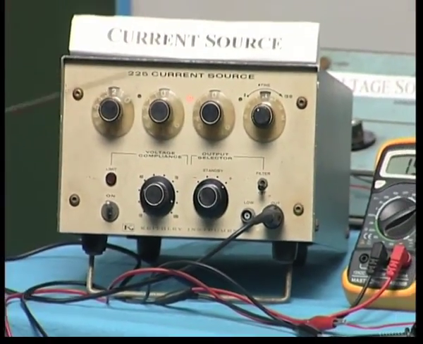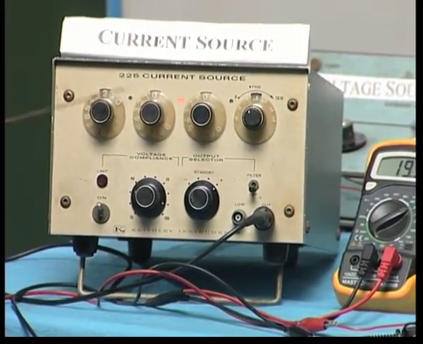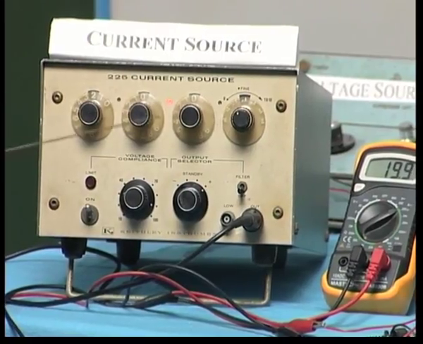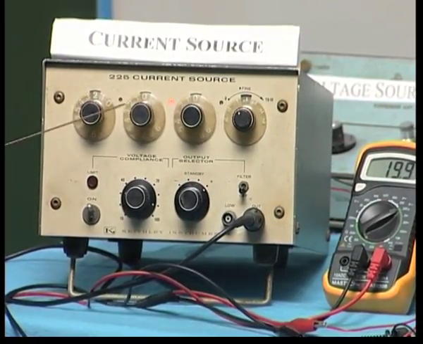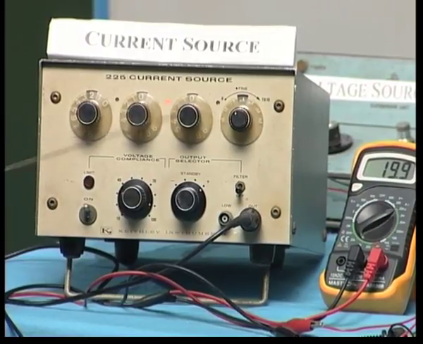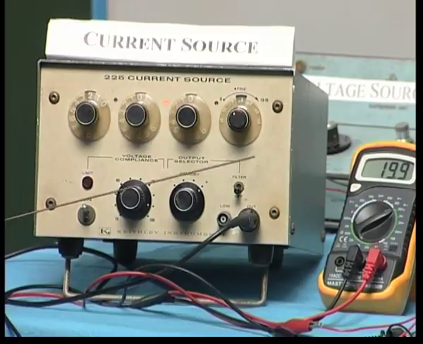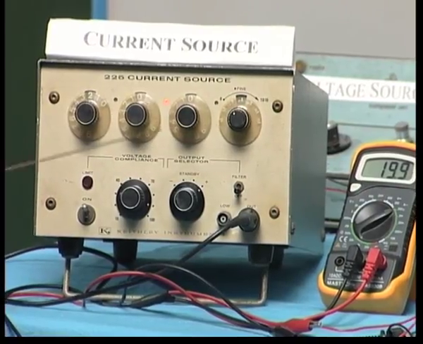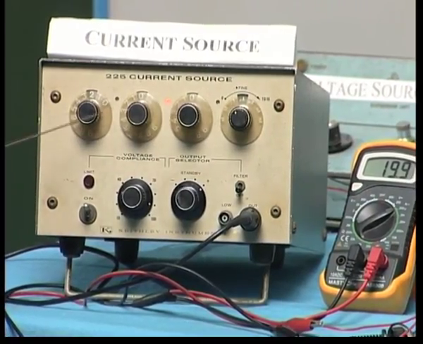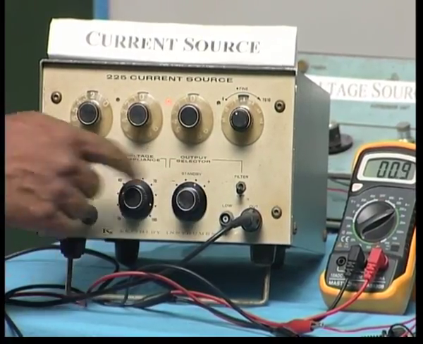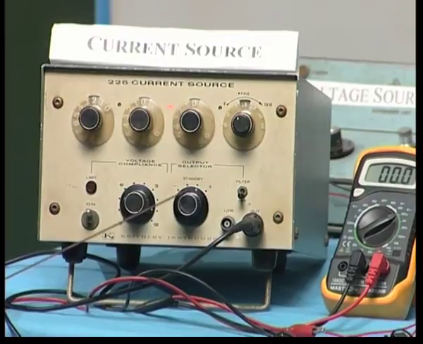It is a commercial current source, but one can also do with simple circuits in the lab to generate constant currents, and this is capable of producing currents through very large ranges, starting from nanoamperes to several hundred milliamperes, by using the dials. Right now I have kept it in standby mode.